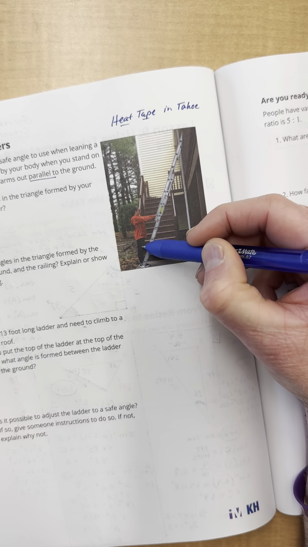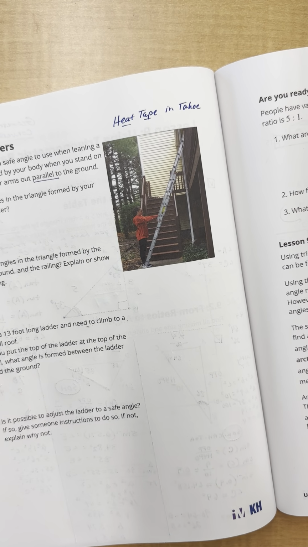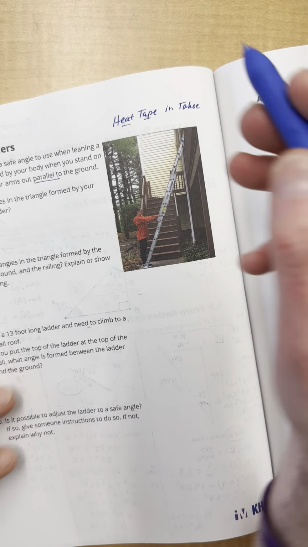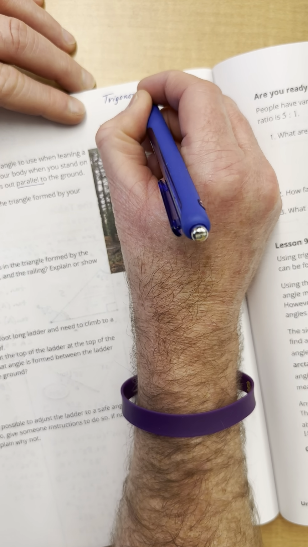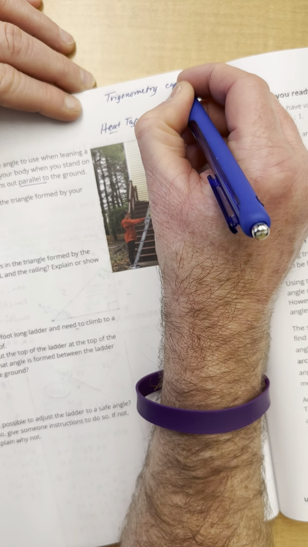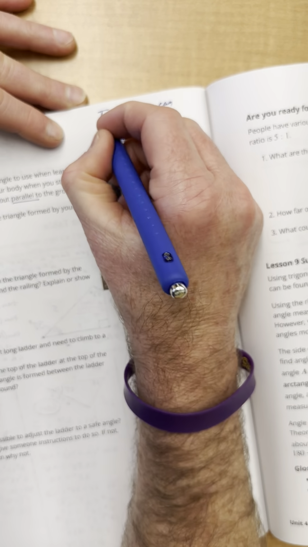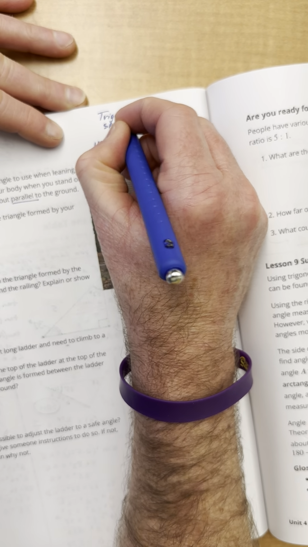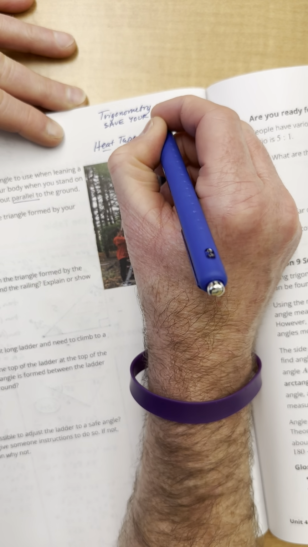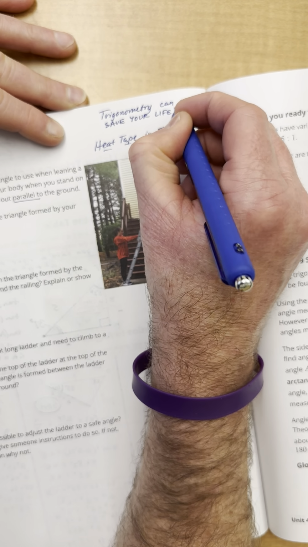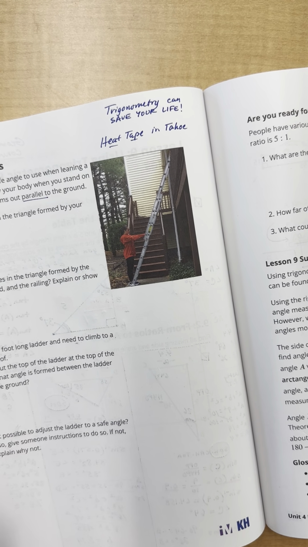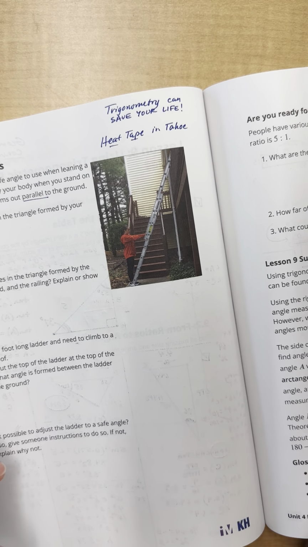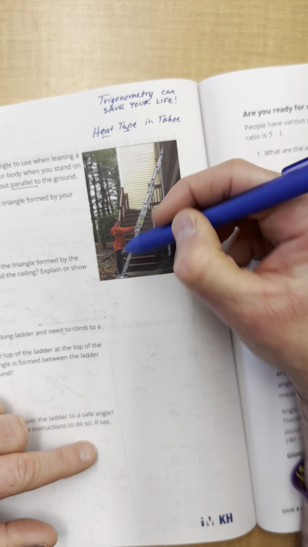It was way too steep and I realized it was unsafe. So trigonometry can save your life. And I immediately got down off that ladder. I looked at 9.3 as a reminder. I was like, oh yeah, gotta put your arms out, standing straight up.